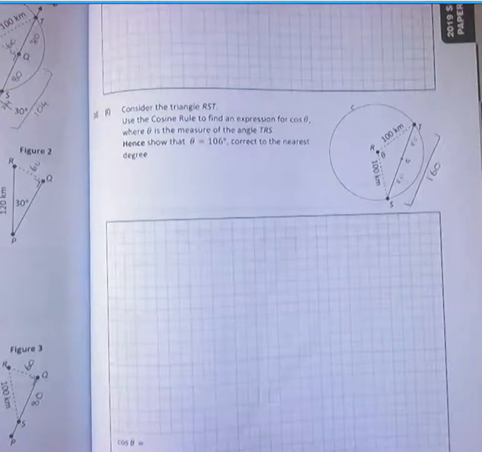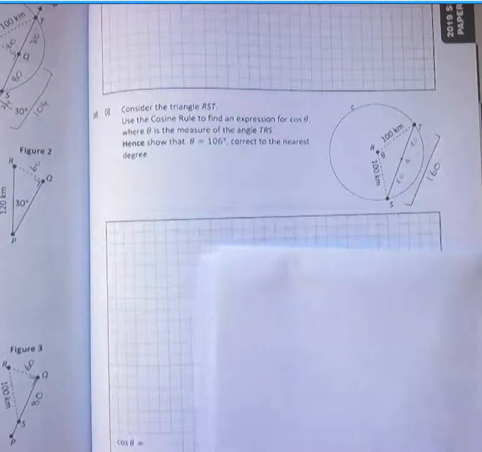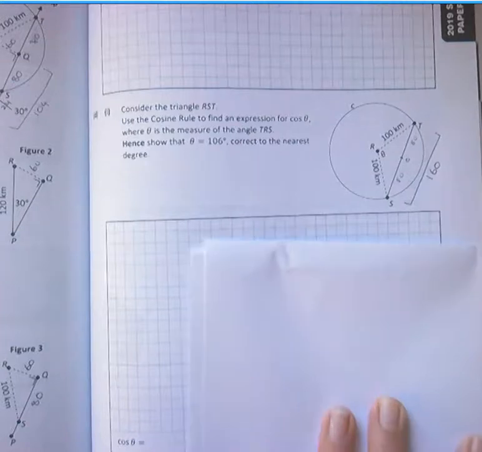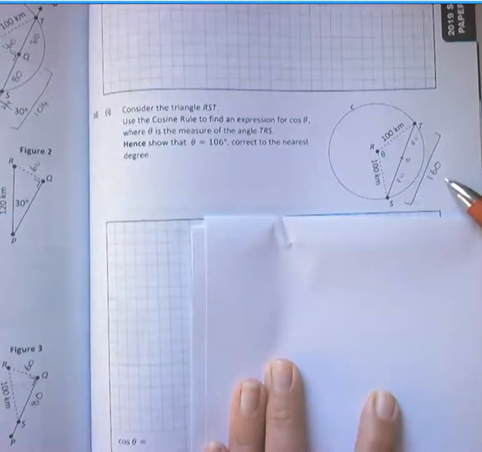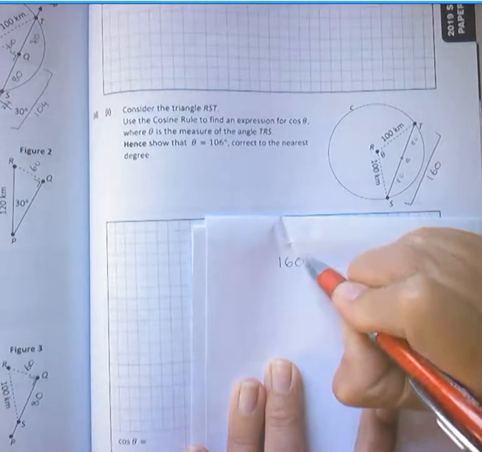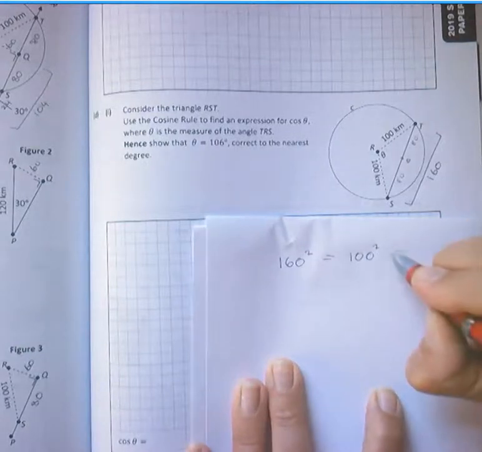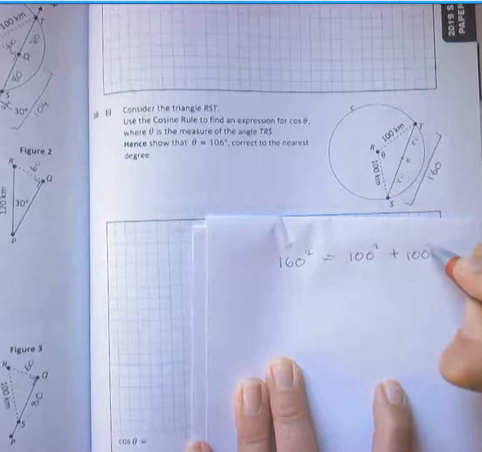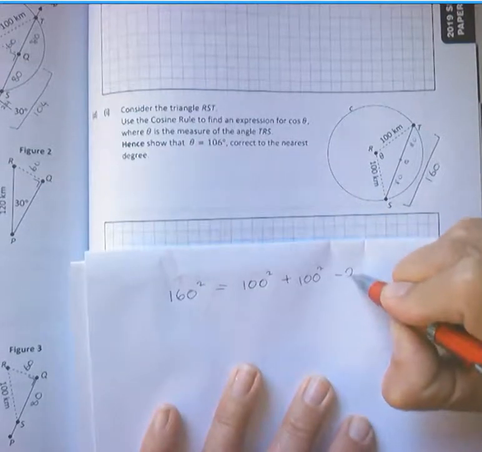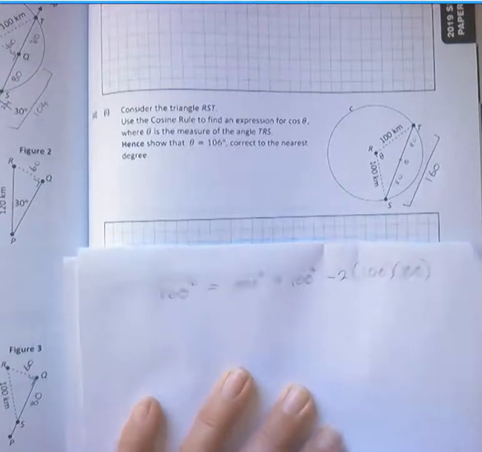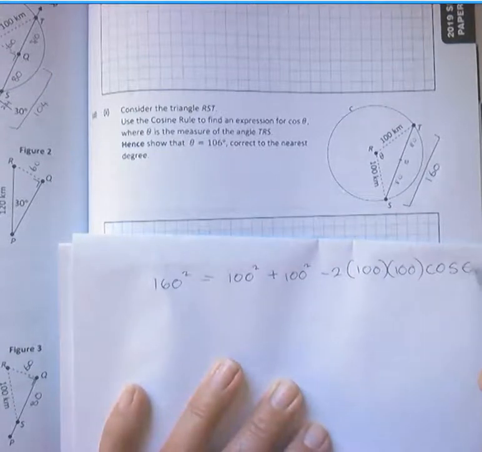Right, so now we are going to do the cosine rule. So for the cosine rule, we have three sides of our triangle. You have to make sure the side you are putting as A is the side opposite. So we're going to have 160 squared is equal to 100 squared plus 100 squared minus 200 cos theta.